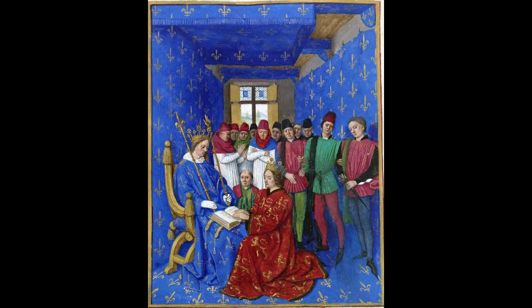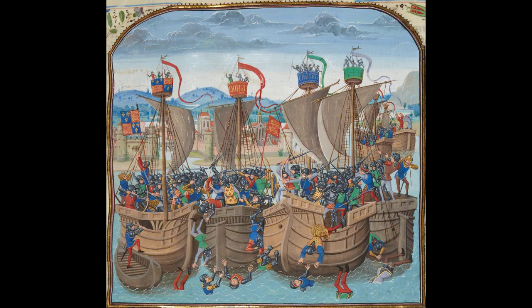Meanwhile, the French nobility was increasingly frustrated with the English presence in their territories, which they saw as an affront to their sovereignty. The stage is now set for the epic struggle that will come to define the medieval period in Europe. The players are in position, and the fate of Western Europe hangs in the balance.